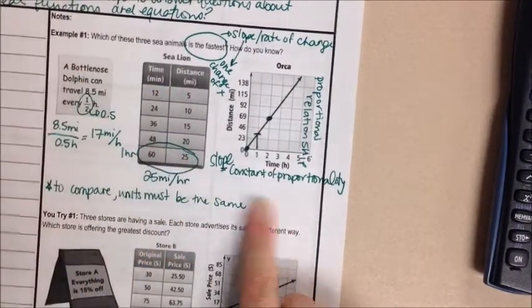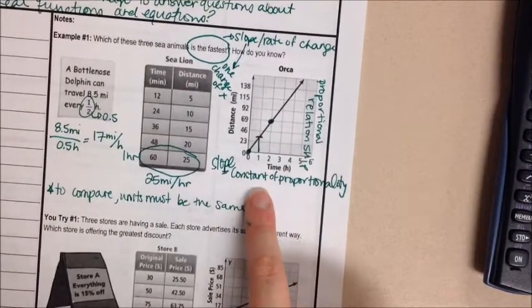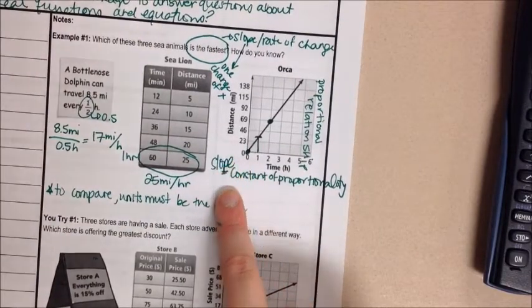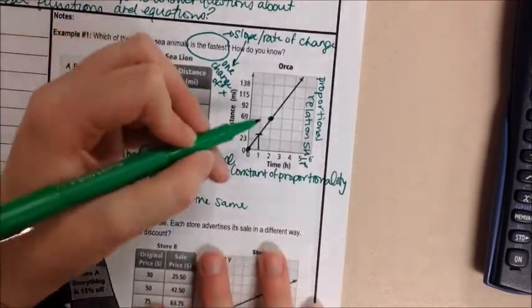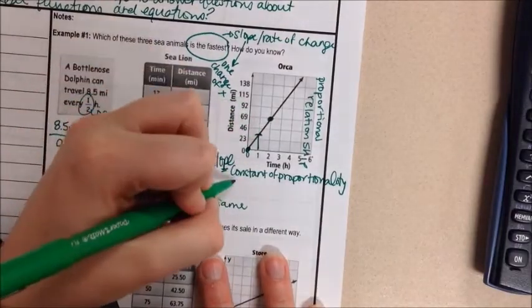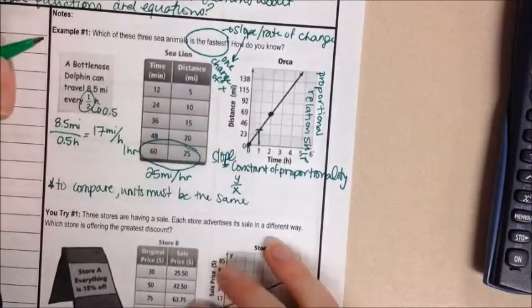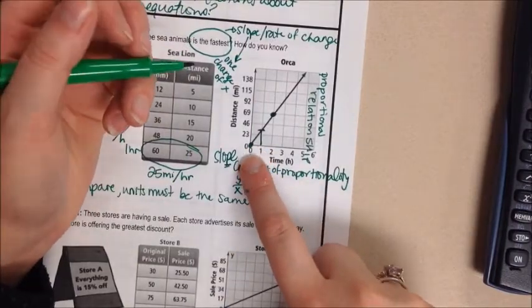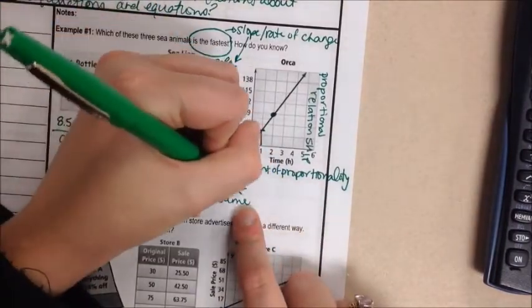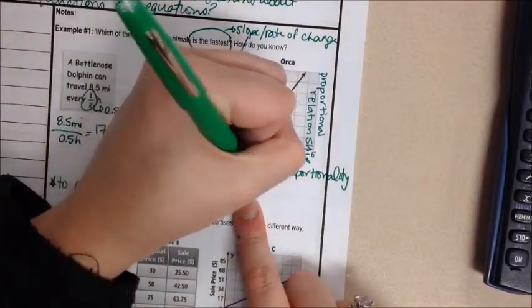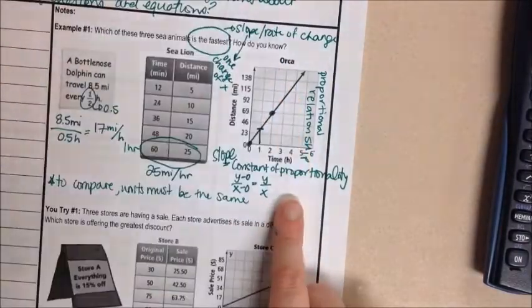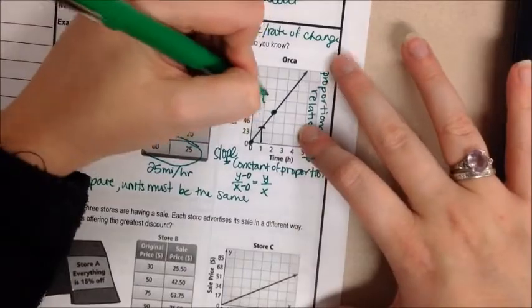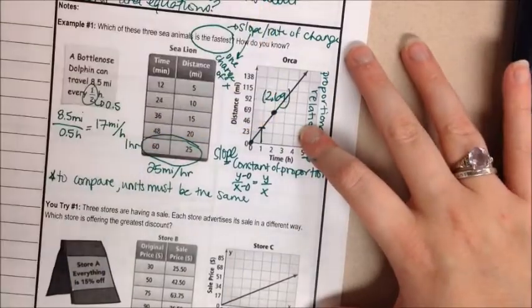Slope is not always the constant of proportionality, but all constants of proportionality are slope. So remember, it's y over x for the constant of proportionality, because it's at 0, 0, so if I subtract 0, that just leaves me with y over x. I have this point, 2, 69.